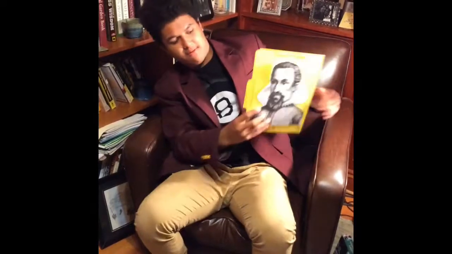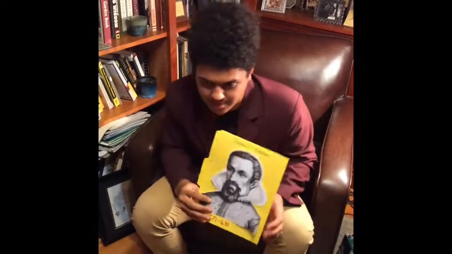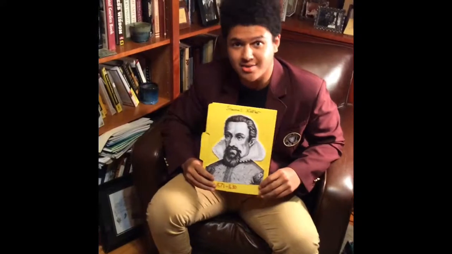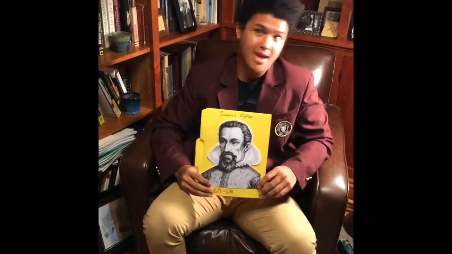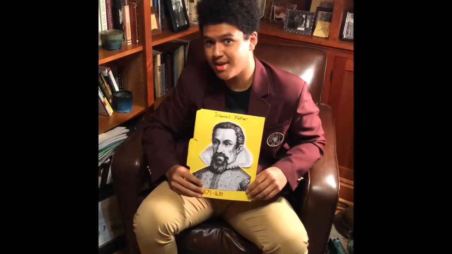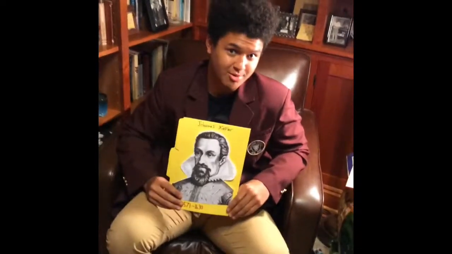Well, now that we're done with the smart and math stuff, it's time to talk about the weird. First off, Johannes Kepler. His grandmother was tried in the Salem witch trials, found guilty, and burned at the stake. And following that, his mother was accused of witchcraft for her medical mysteries.